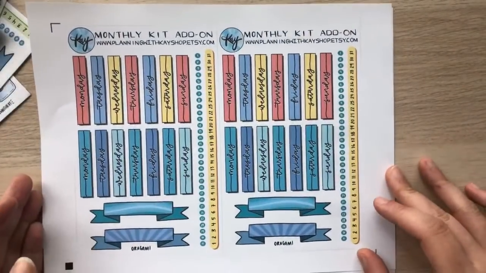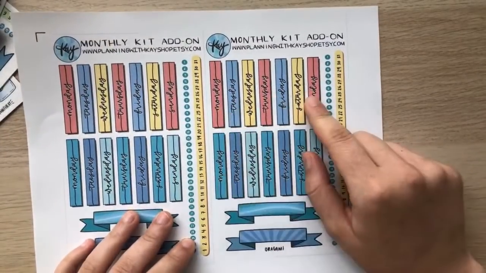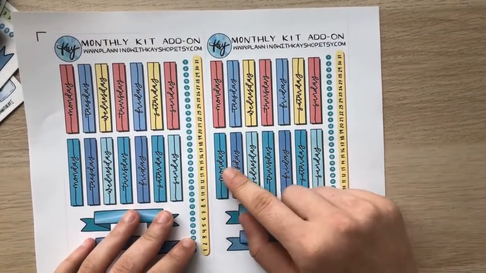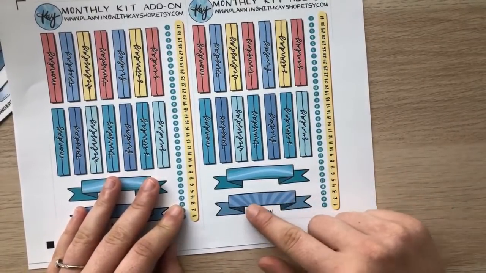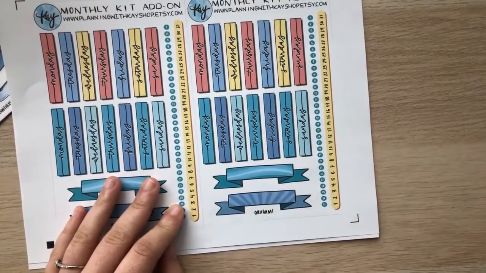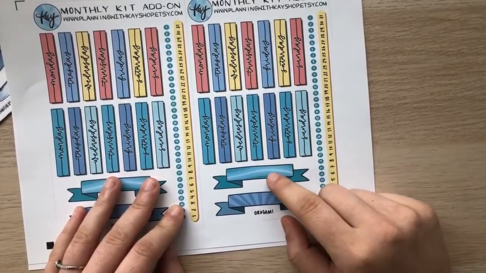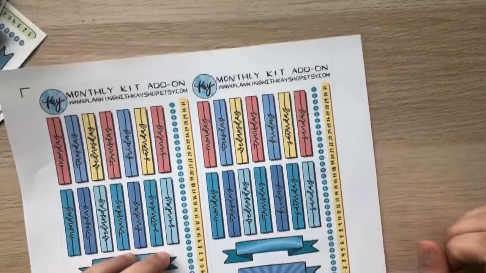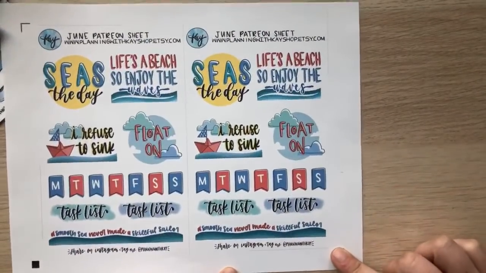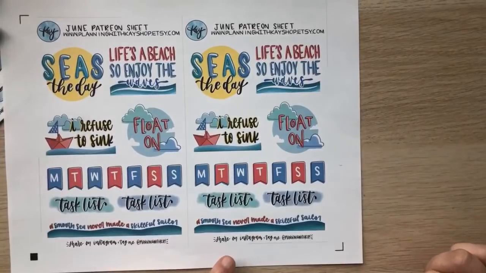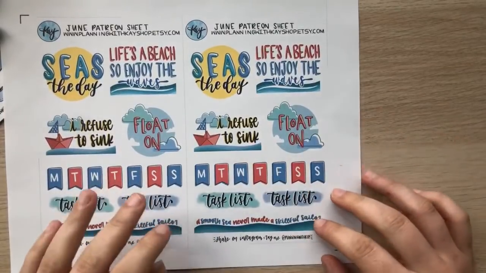So here is the add-on. We got the primary color set and then the shades of blue. And then I made one to look like the sort of sky style I did, and one to look like the waves. And then the number strips. And then here is the $30 Patreon sheet, which I'm obsessed with. I think these turned out so freaking cute.